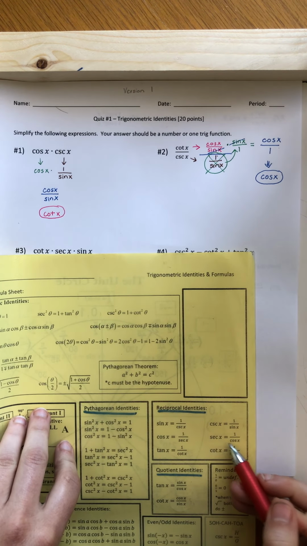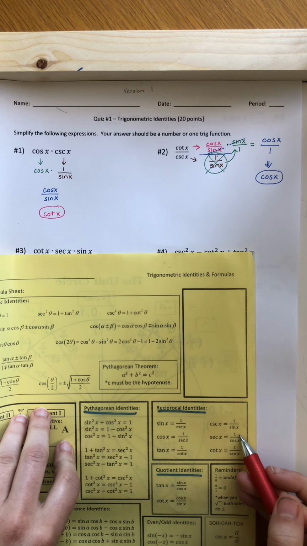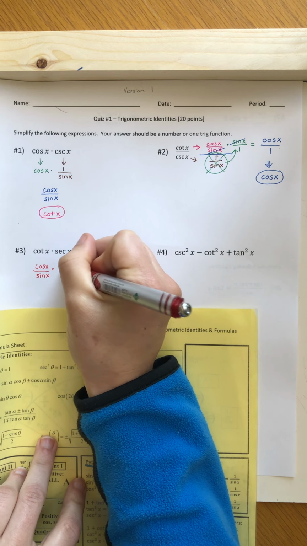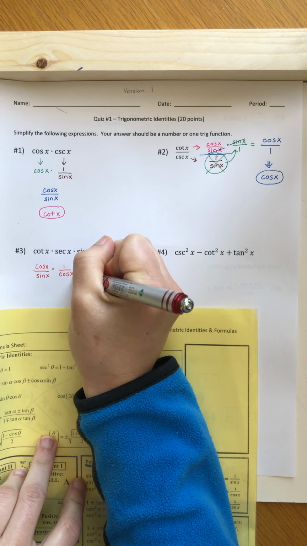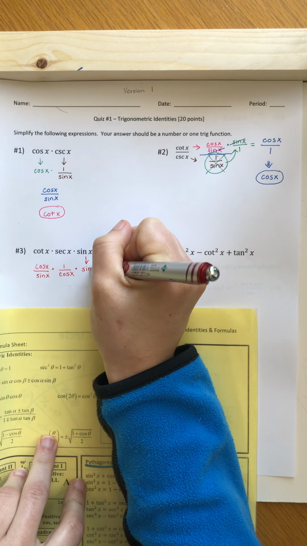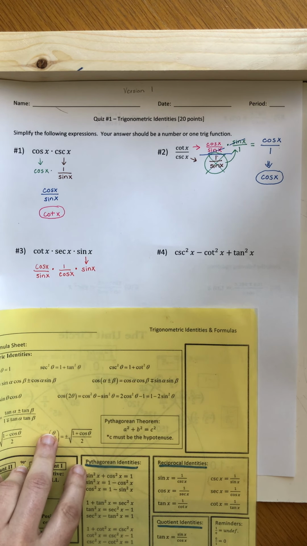Now, secant x is a reciprocal identity. It changes to 1 over cosine x. And then sine does not need to change. You just need to bring that down because it's already a sine or a cosine.